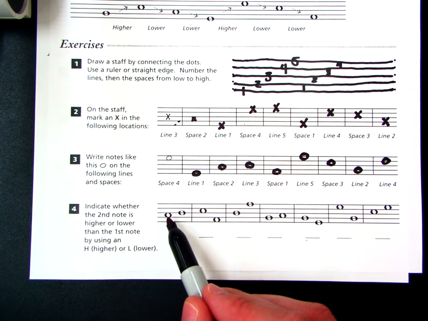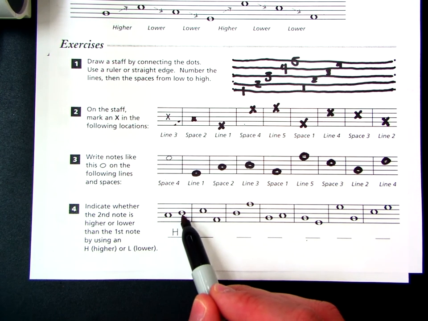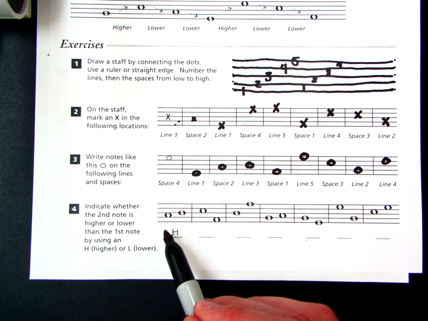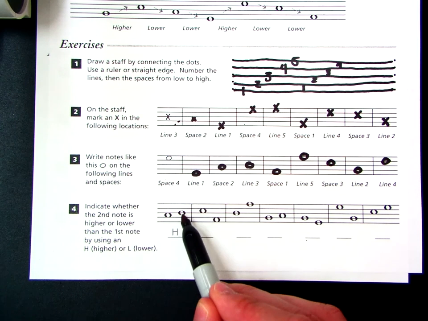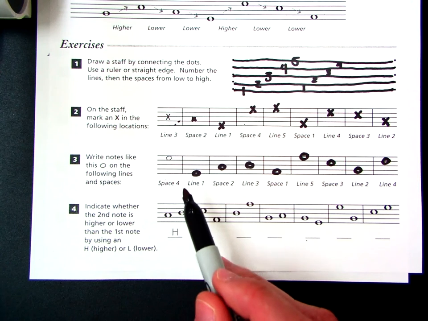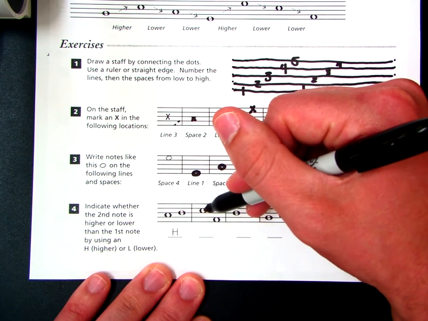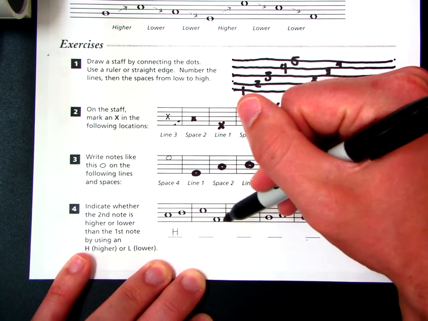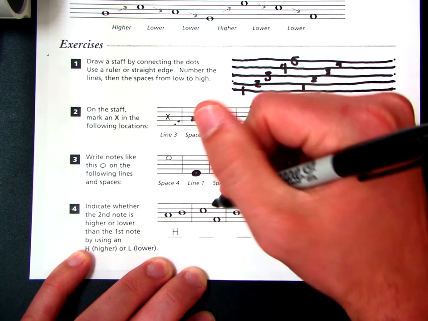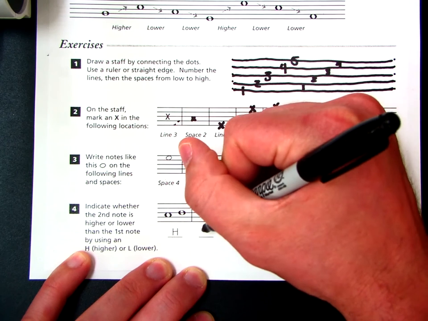They gave us 2 notes, first note and then the second note, right? And it wants to know if the pitch would sound higher for the second note. So see how it's higher on the staff? It's up higher that way, right? We would write an H for that one. Number 2, we have the first note, and then the second note is below it, so that means that this note, right, the second note sounds lower.